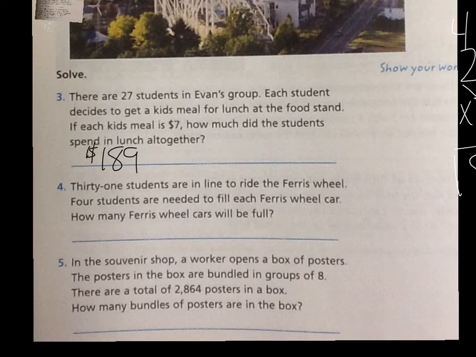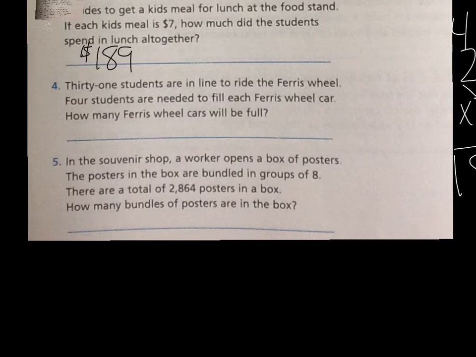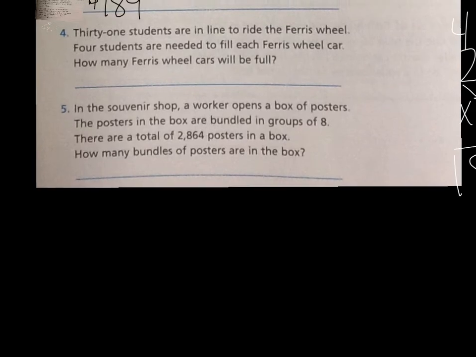Okay. The next one. 31 students are in line to ride the Ferris wheel. 4 students are needed to fill each wheel car. How many Ferris wheel cars will be full? All right. So this is the one where you might have to do a couple different operations. Actually, no, I'm sorry. You won't have to do a couple different operations, but you will need to understand your remainder here. So it's 31 divided by 4 students in each car, 28, remainder of 3.